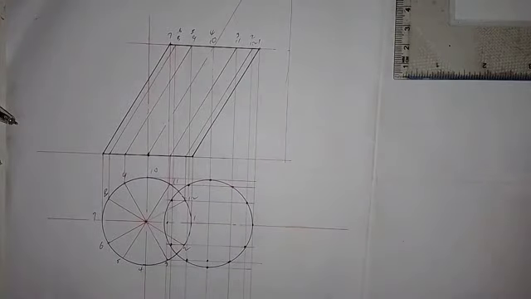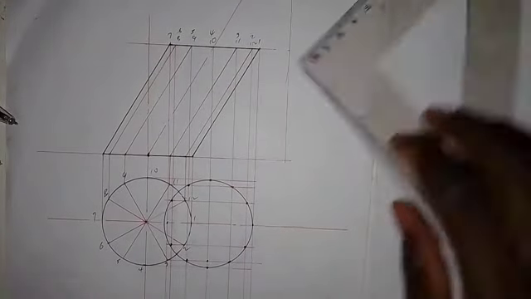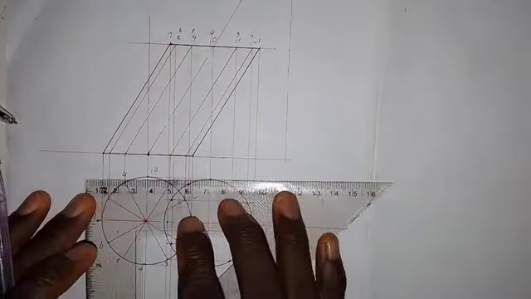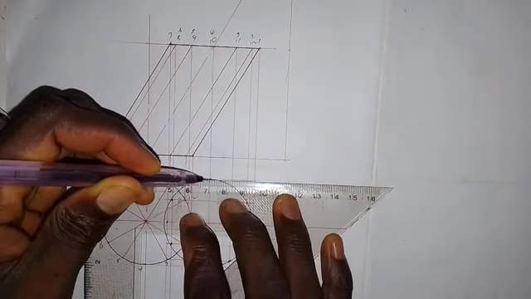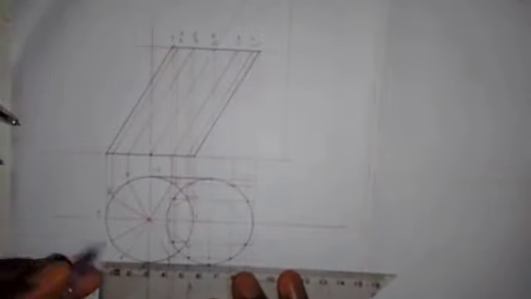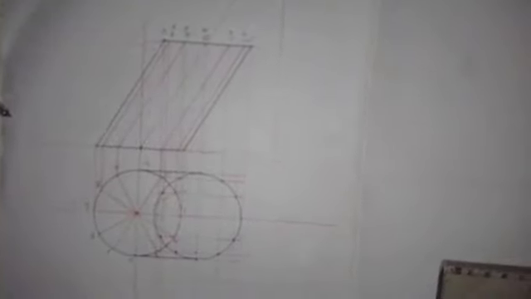Alright, and then the next thing that we are going to do here on the plan is that we need to join these points together. This point 10, we join them together, and also this point 4 here, we join them together. So this is how the plan will look. The next that we are going to do here is to draw the surface development of this oblique cylinder. So how do we do that?